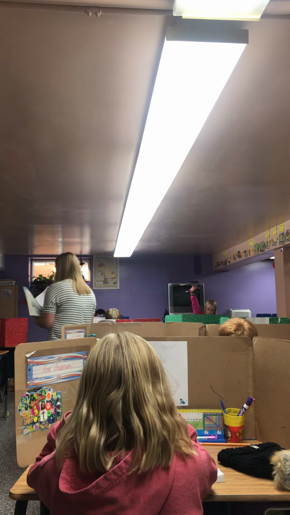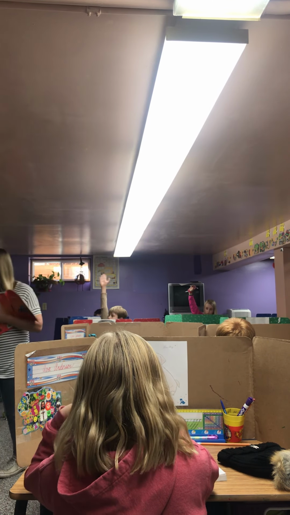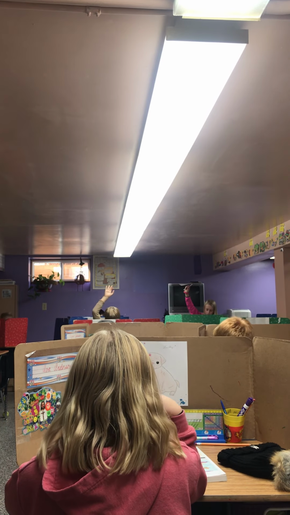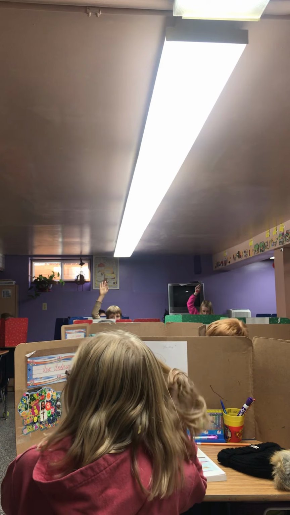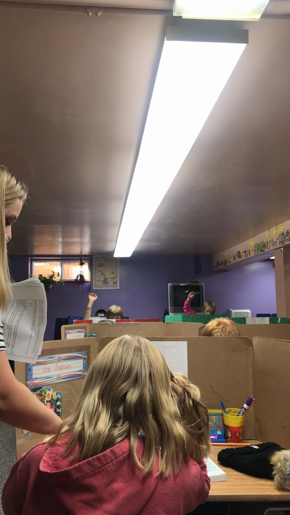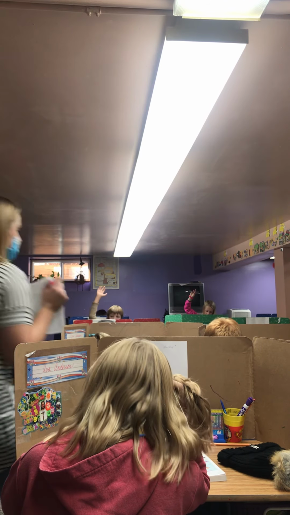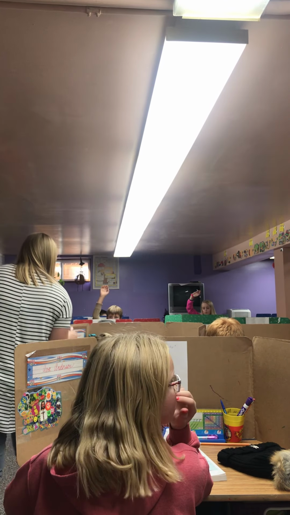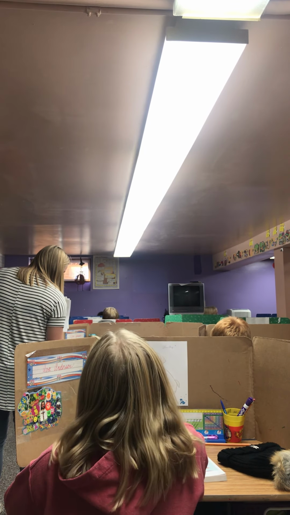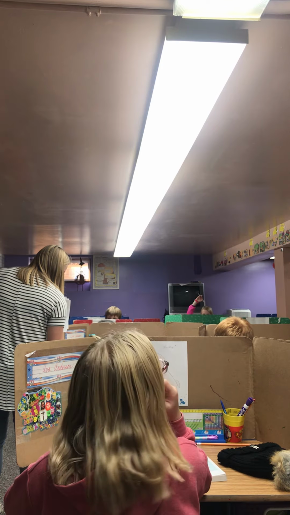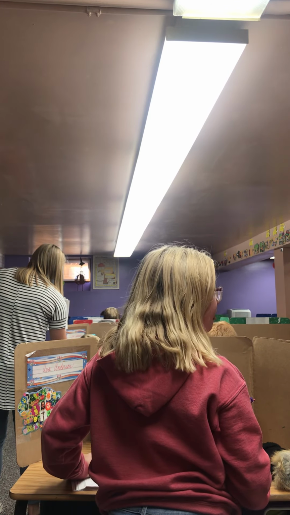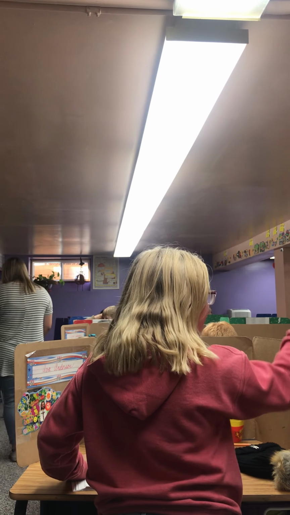Is everyone pointing to that intersection? I want to make sure we all know what we're talking about. Point to the intersection, Pennsylvania and 6th Street.